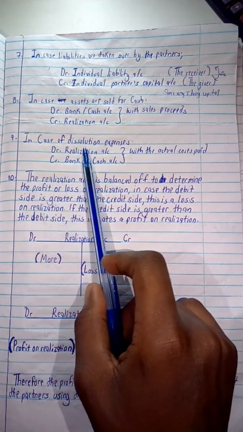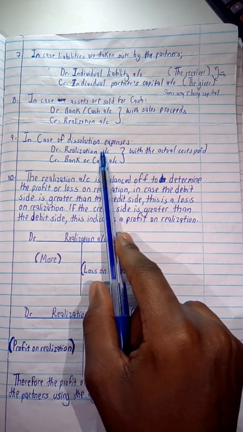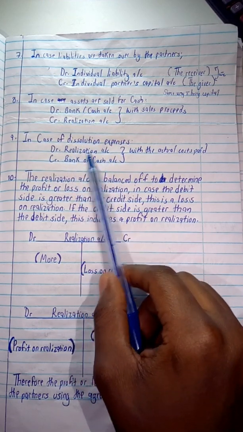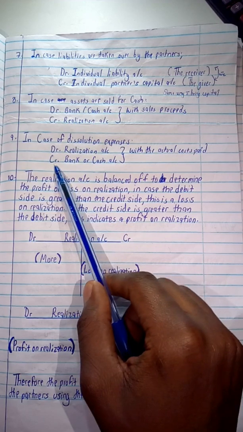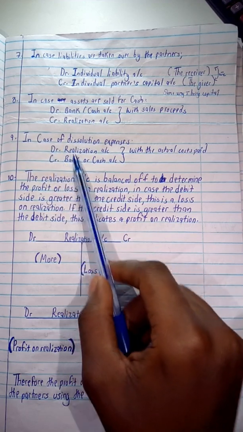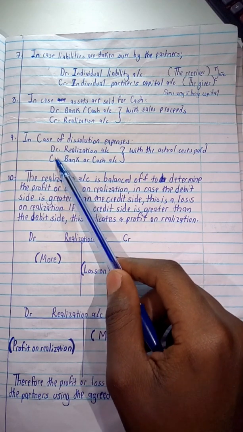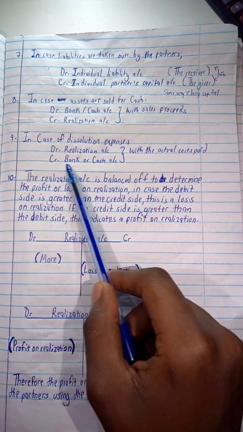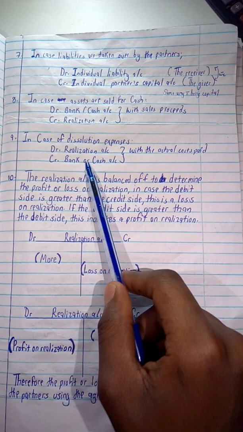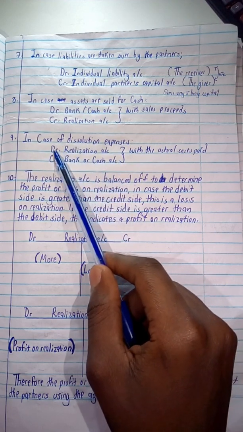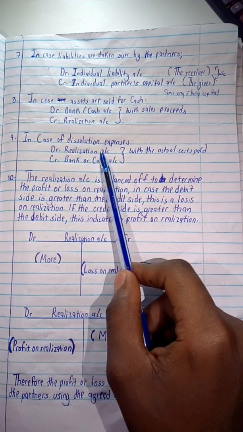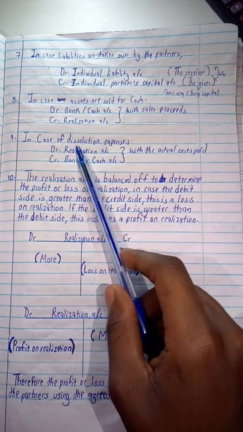Then in case of dissolution expenses, here I have to pay off the expenses, meaning that my cash or bank, which is an asset, is going to reduce by passing a credit. So credit the cash or bank account, and then I debit the realization account. So that is that with that transaction.